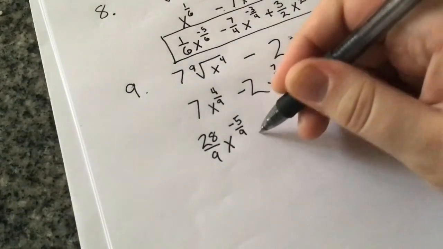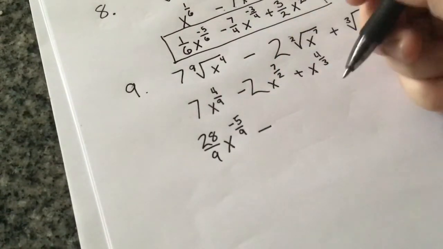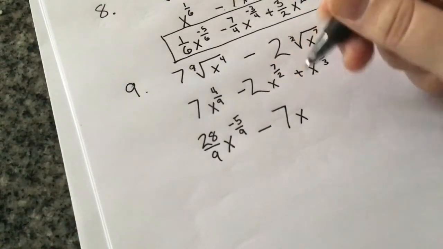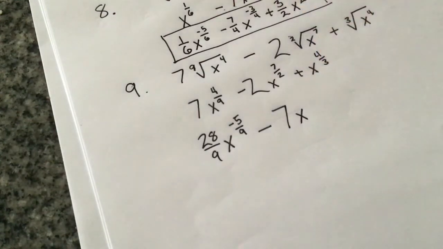Okay, next up, we have 2 times 7 over 2. Well, 2 times 7 over 2 is 14 over 2, or that just simplifies to 7. And then we have x. We subtract 1 from this. So subtracting 1 from 7 over 2 is going to get us 5 over 2.